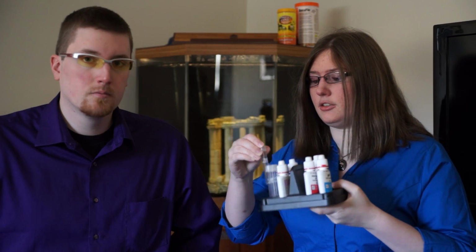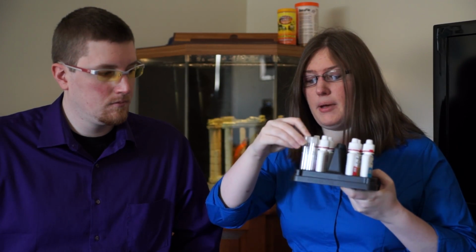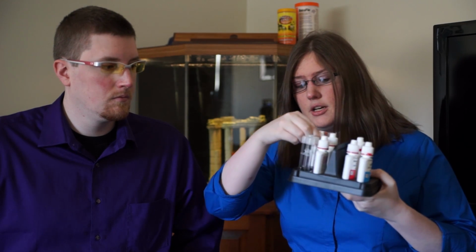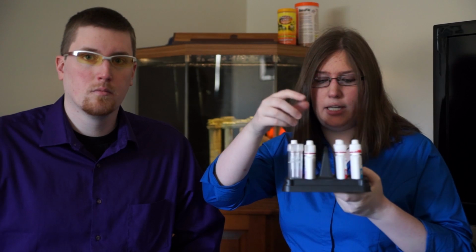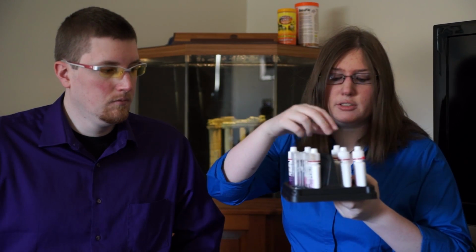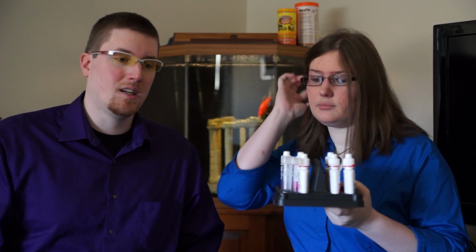You've got little 5 milliliter test tubes, evenly measured, and then you put in, depending on whether you're testing for, let's say nitrate, 5 drops, and then nitrite, you might put in 8 drops of each of 2 bottles. Same with ammonia. There's 2 bottles for ammonia. I think ammonia is put in 10 drops.